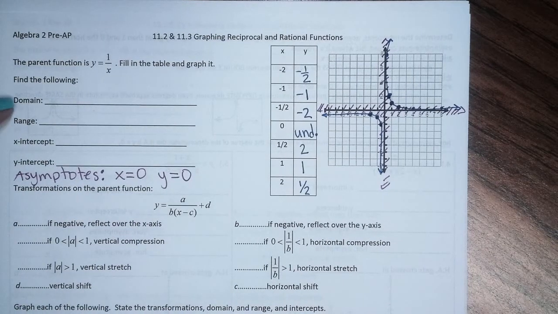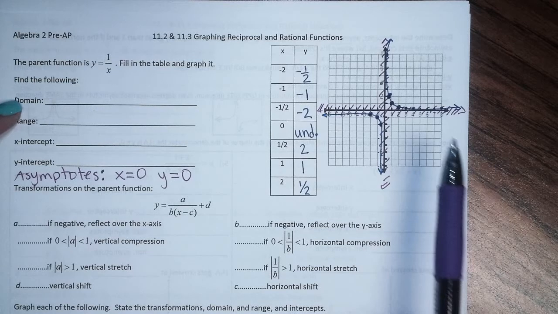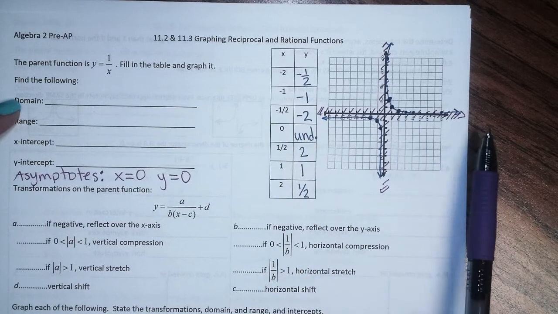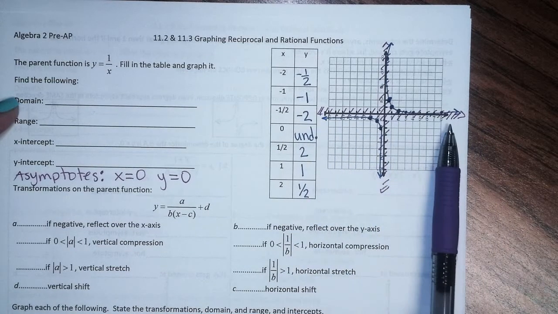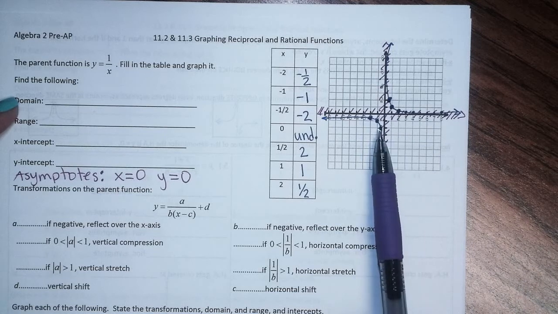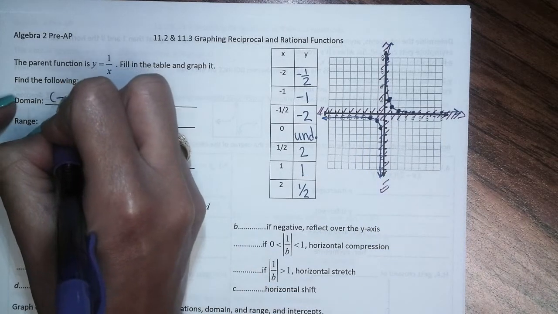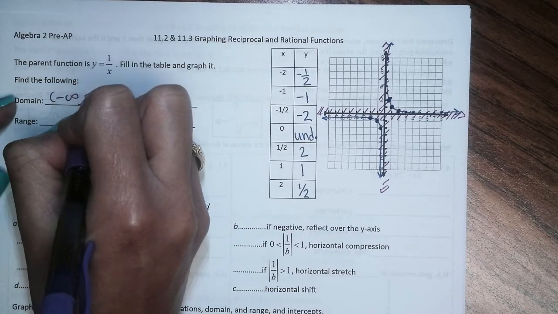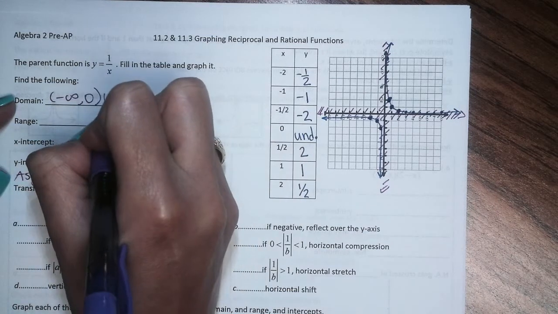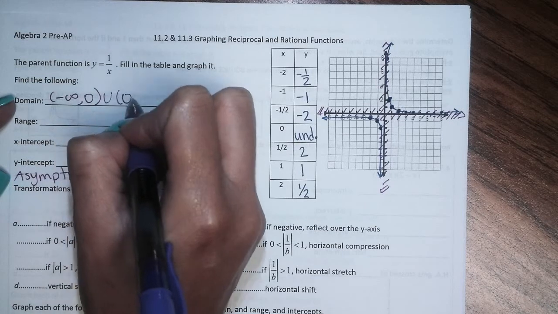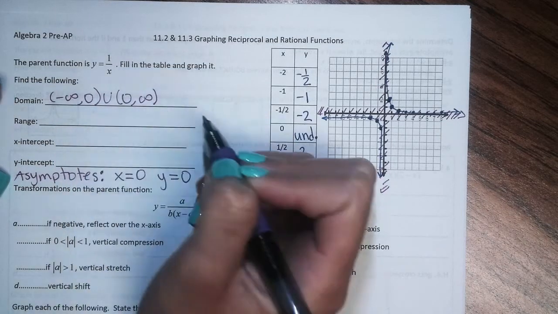So the domain of this reciprocal function is going to be all real numbers except for 0. So there's different ways to write that. You can put like negative infinity to 0, but don't include the 0, union with 0 to positive infinity. That's one way to write it.